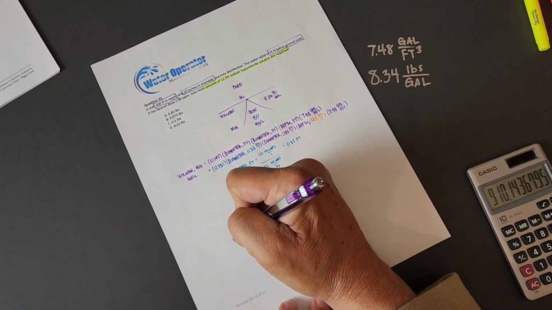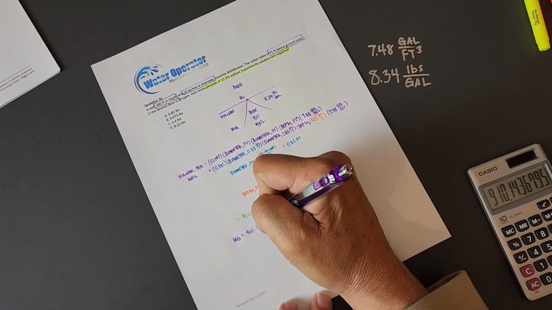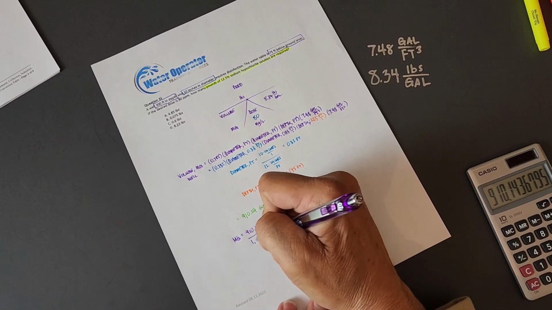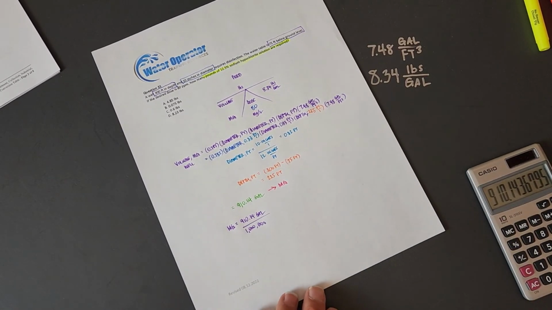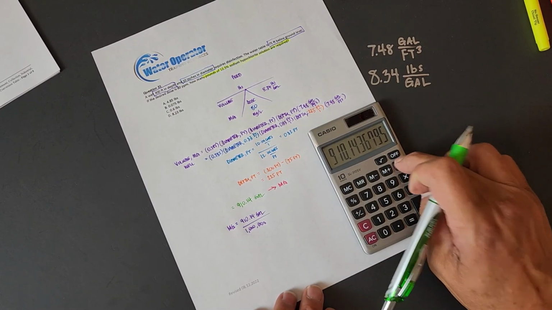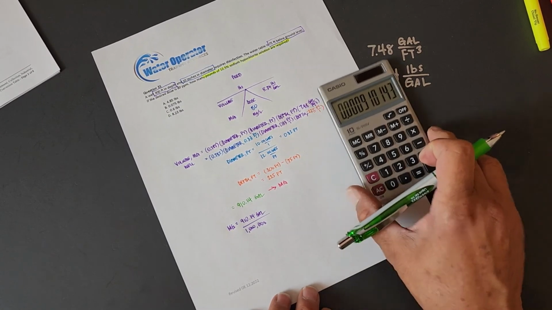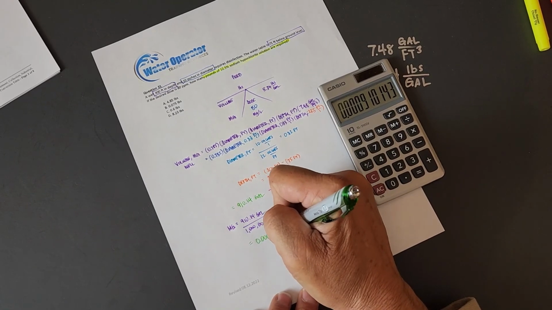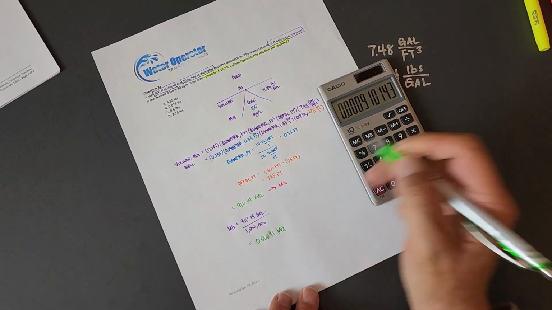So million gallons equals 910.14 gallons divided by 1 million. Take that number, we're going to divide it by 1 million, and that's going to give us 0.00091 mg.